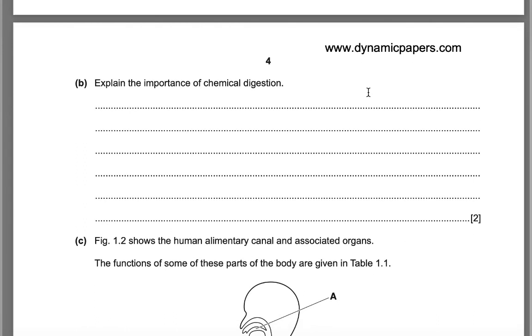Now we go to the B part of the question. The B part says we should explain the importance of chemical digestion. First of all, it helps to produce smaller soluble molecules.